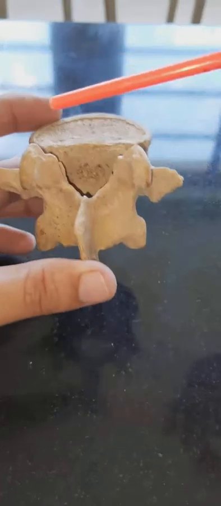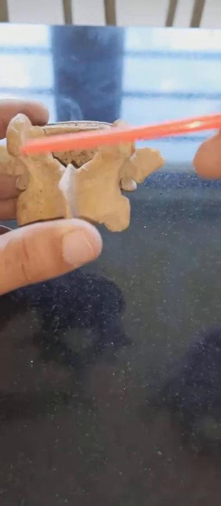These are the superior articular facets of the fifth lumbar vertebra. You can see they are directed more backward than medially. These are the inferior articular facets. These inferior articular facets are directed more forward than laterally.